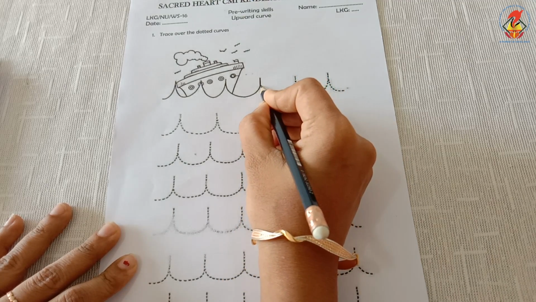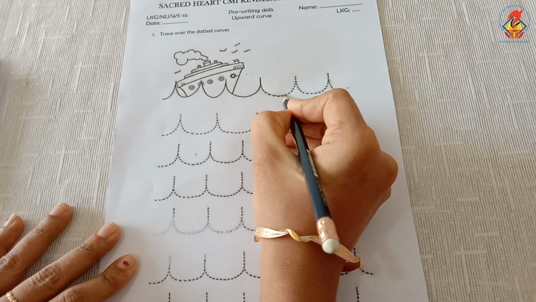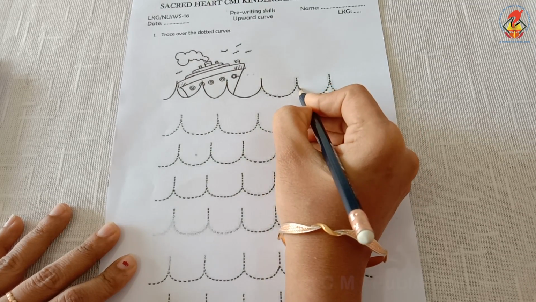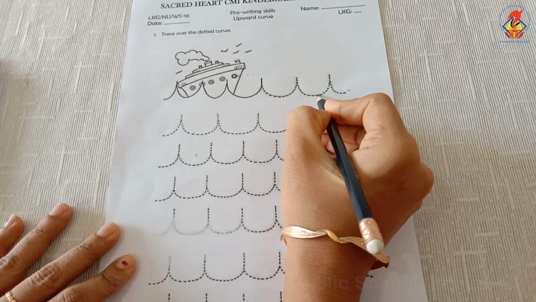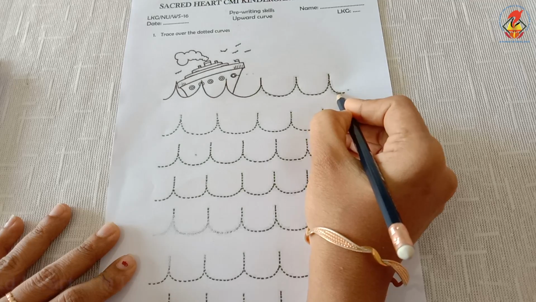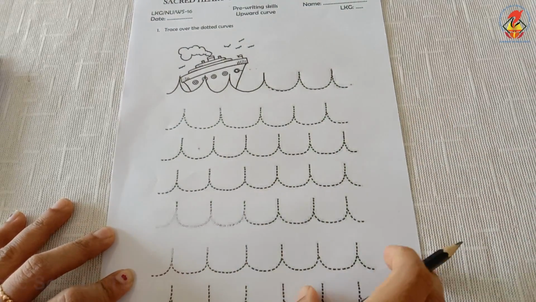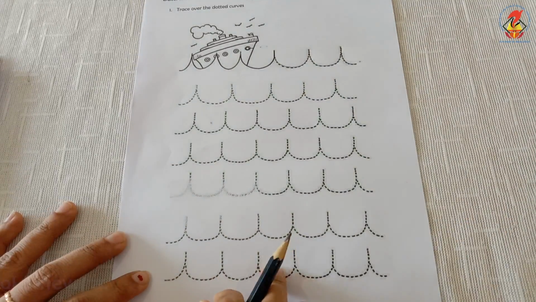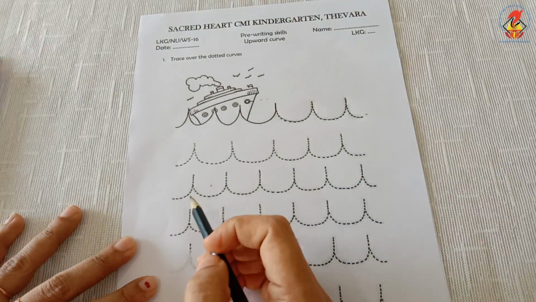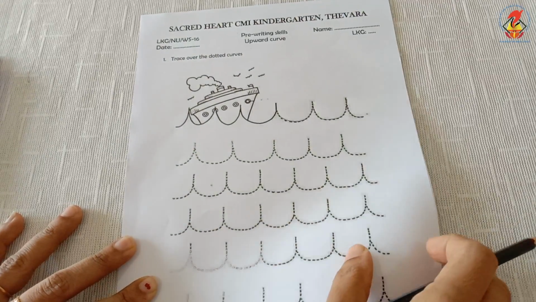So when you hold your pencil, you hold it properly with 3 fingers like this. Then slowly you should join the dots. Okay? Then you should complete all these patterns of upward curve. Okay? After that, you should color this picture, this sheep and this water also. Okay.